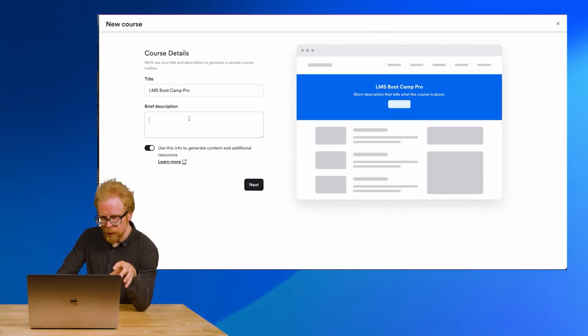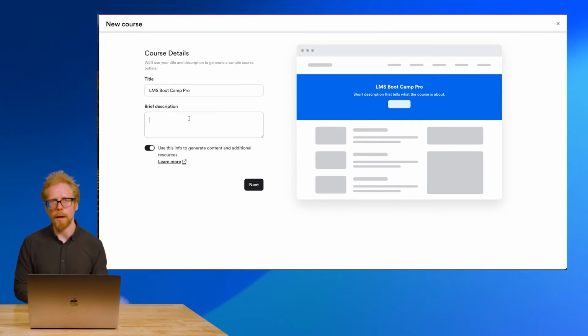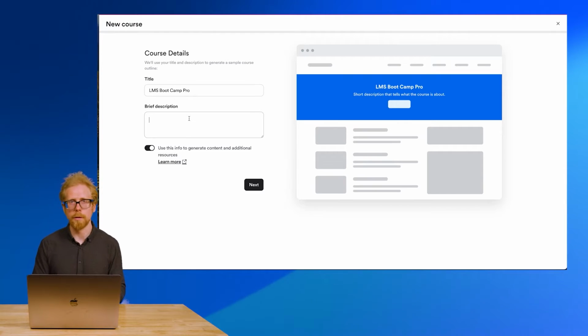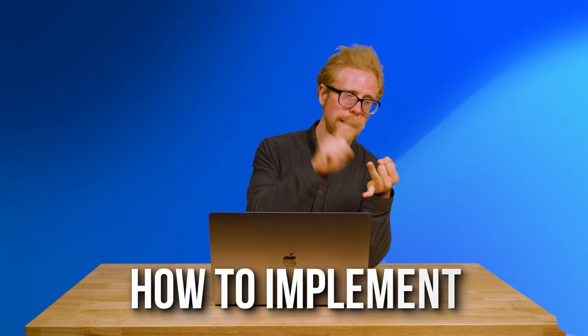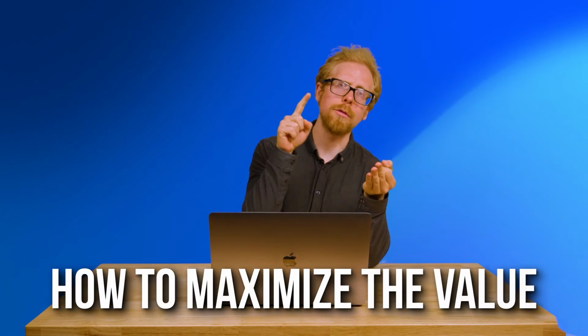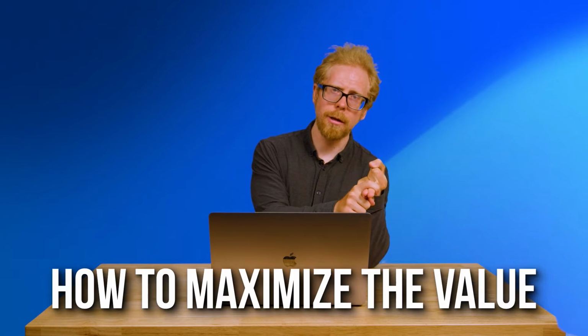So this course, LMS Bootcamp Pro, I am going to cover 3 things: how to select, how to implement, and how to maximize the value of your learning management system. So I want to say that in the description. Okay. And for you, whatever your course is, you're going to want to do something similar. What are the 3 to 5 topics, the 3 to 5 milestones that you're teaching?